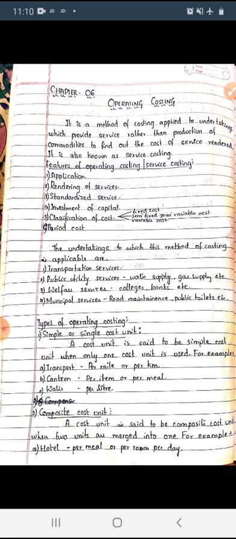Next one, classification of cost. Costs are classified into fixed, semi-variable and variable, which are of great importance as the scale of operations and economies considerably affect the cost per unit of service rendered. To find out the proper cost per unit, the cost is divided into three: first fixed, second semi-variable, and third variable.